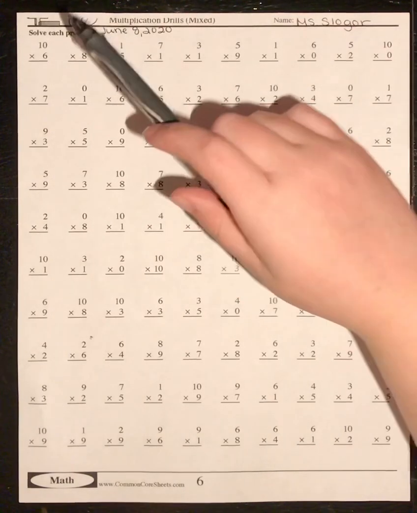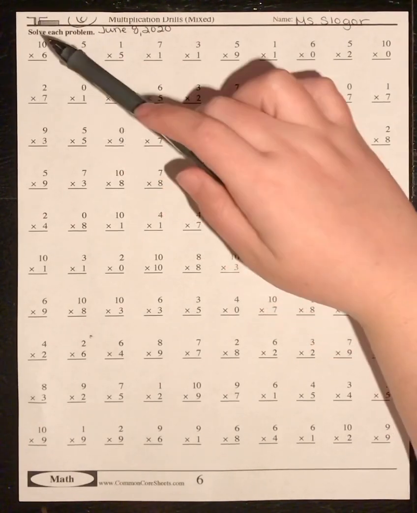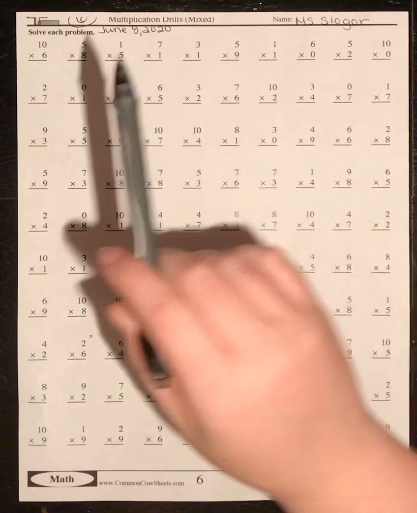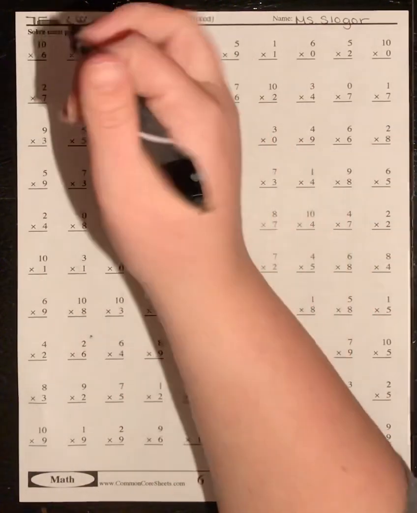So if we go here, we're going to go down to row 2. So we've got 1, 2, column 2. So row 2, column 2, we've got 0 times 1. So any number multiplied by 0 is 0.